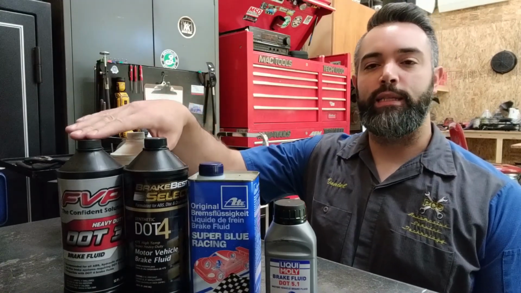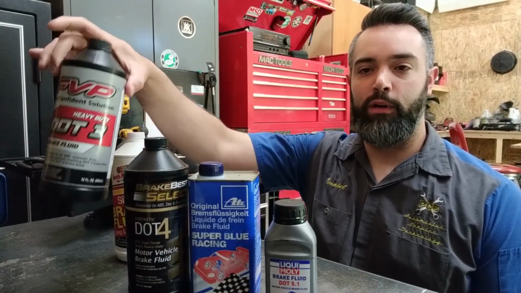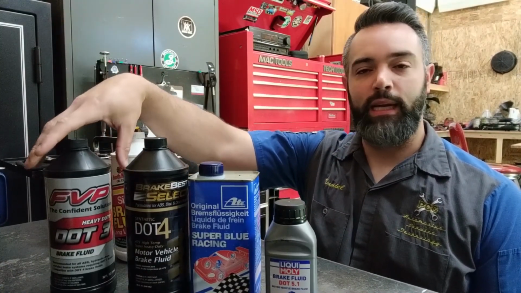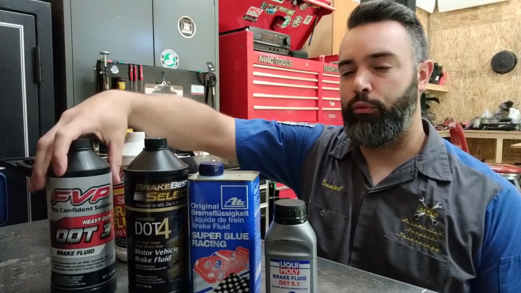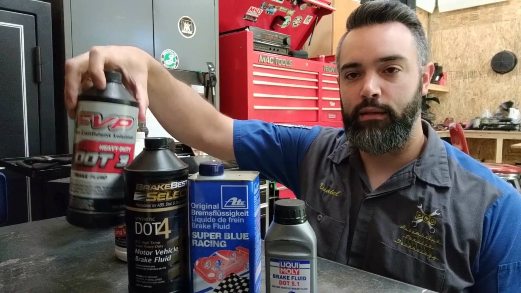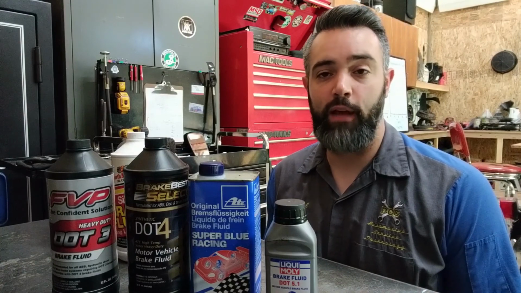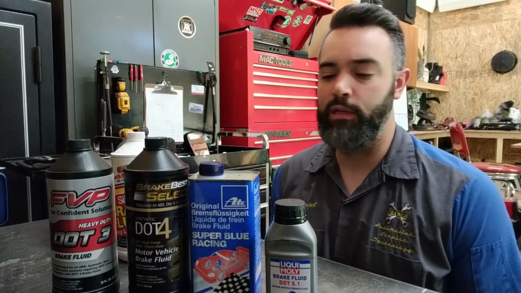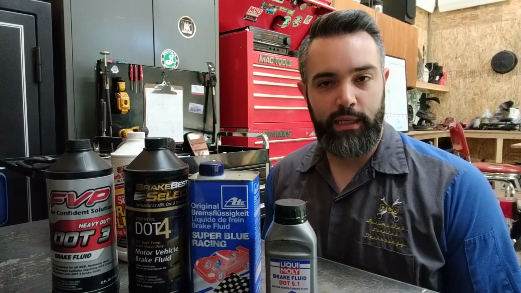Even without breaking the seal on the cap of a container of brake fluid, it can still absorb moisture through the plastic. So if you have brake fluid sitting on the shelf for multiple years, there is a possibility that it has a shelf life and can no longer be used in a vehicle. If you're unsure, it needs to be tested.